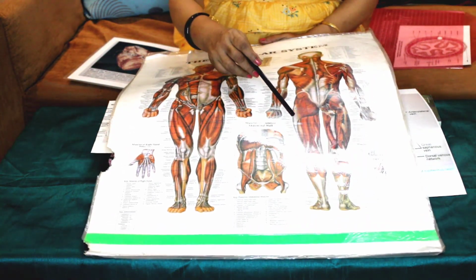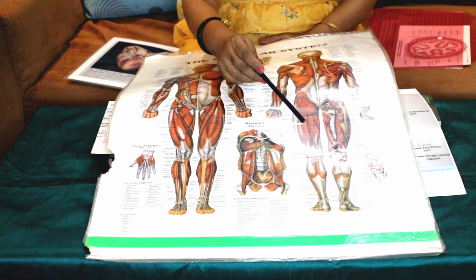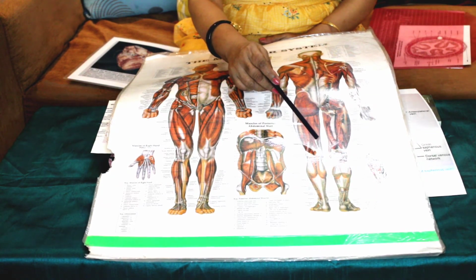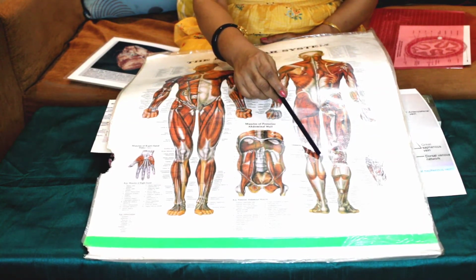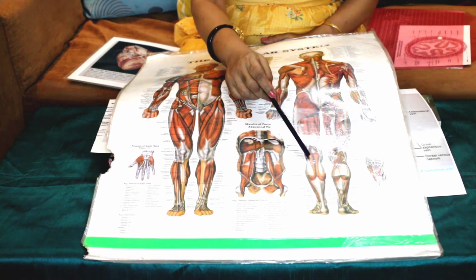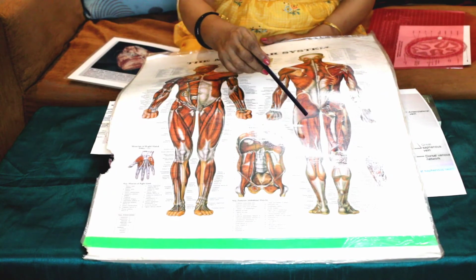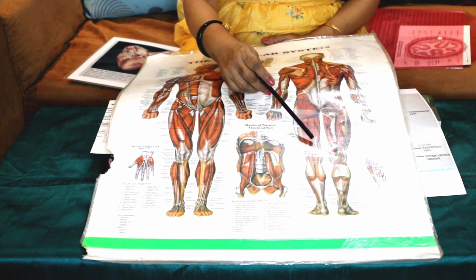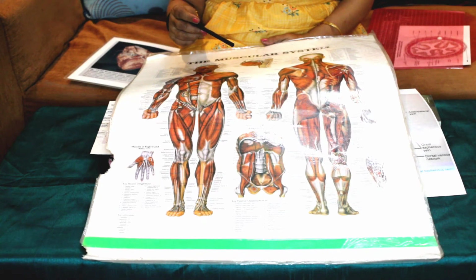Because you see the mutton is hung over an S-like plate or S-like ring through this tendon. That's why it is known as the ham or popple. This region is known as the popple. So according to the origin and insertion, these are known as the different muscles.